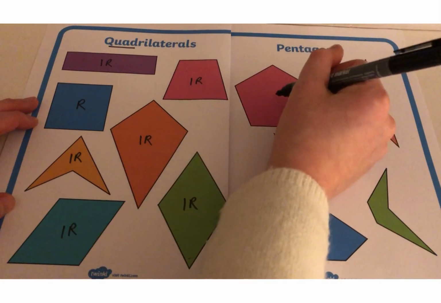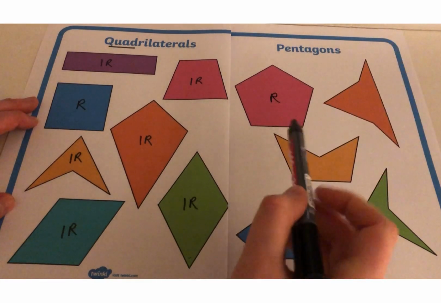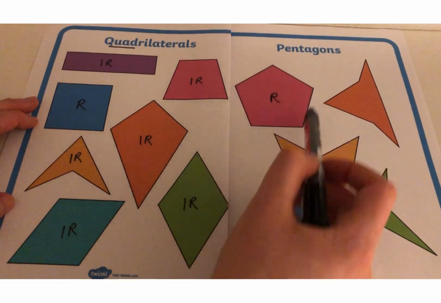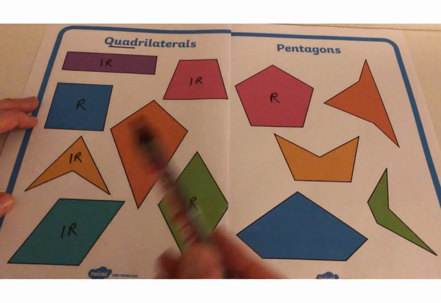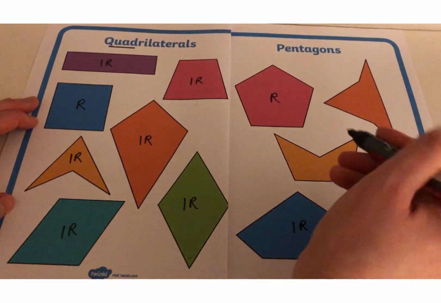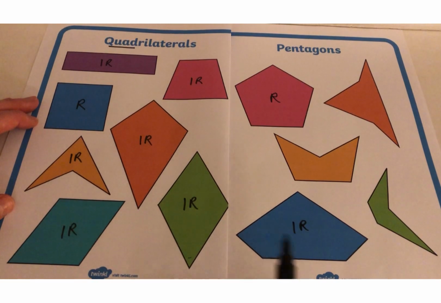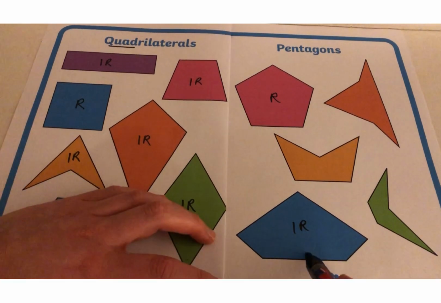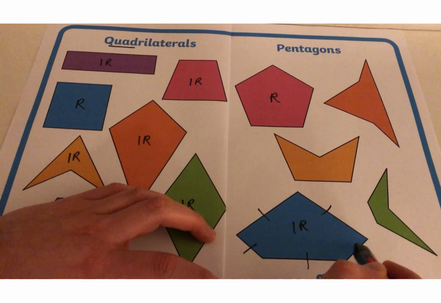Well done if you spotted the pink one. Yes, this is the regular one. Each of the sides are the same length and each of the angles is the same size. All of the rest are irregular pentagons. They're still pentagons because they've got 5 sides. 1, 2, 3, 4, 5.